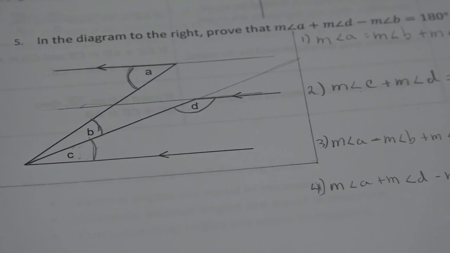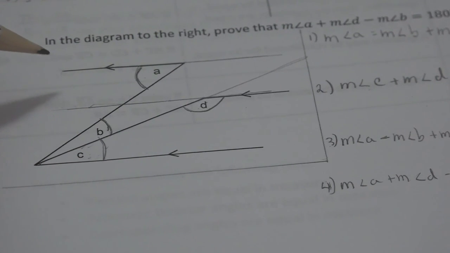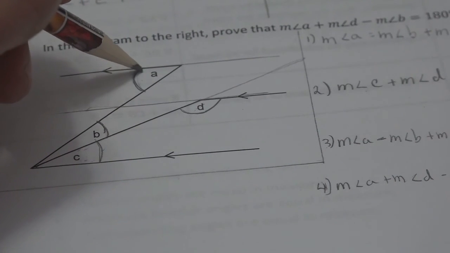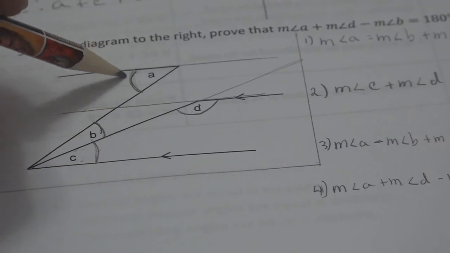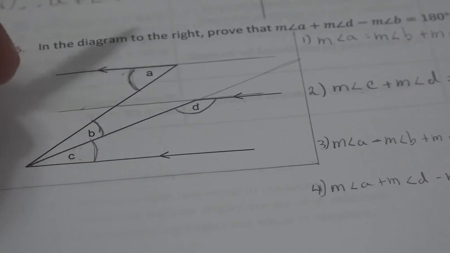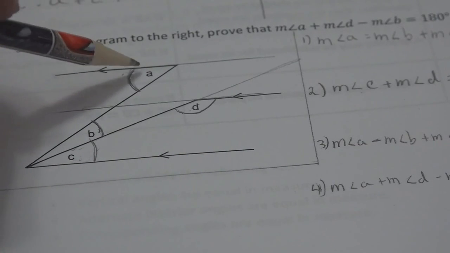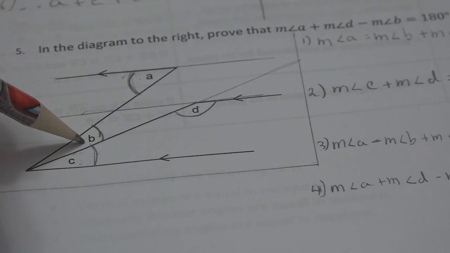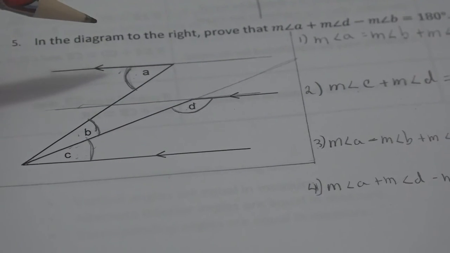All right, so let's take a look at B. Measure of angle A is equal to B plus C. Now, measure of angle A minus measure of angle B plus D is 180.